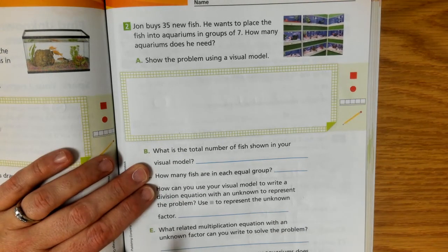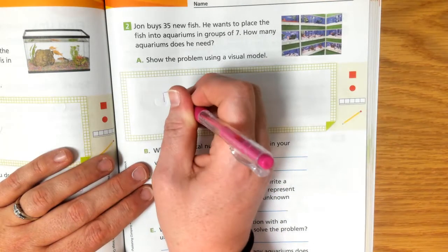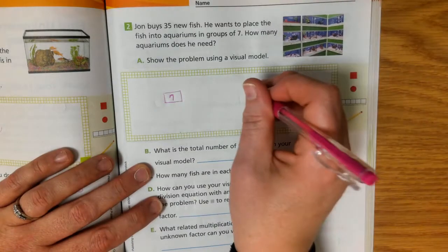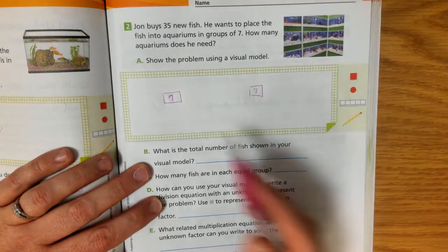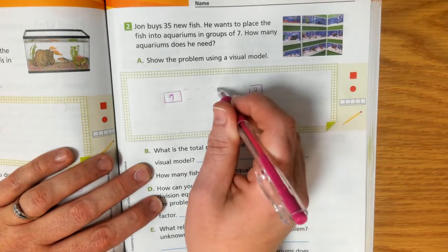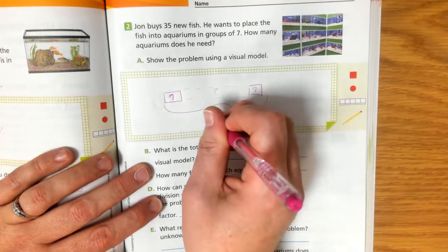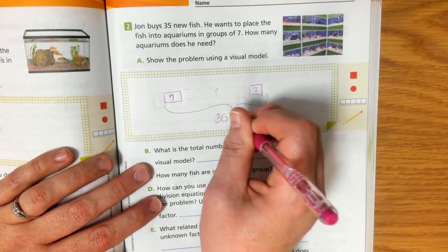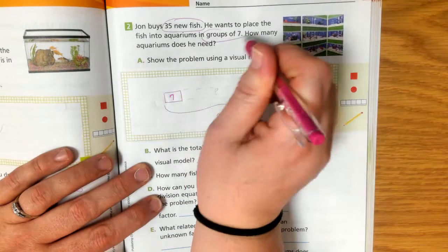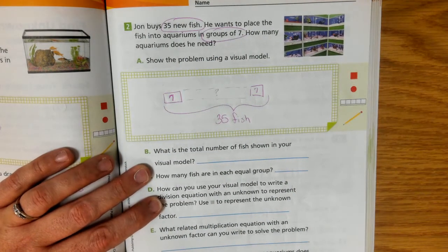Well, we know he has groups of 7, right? So there's going to be 7 inside each aquarium. But we don't know how many aquariums there are. So this is like our unknown, right? But we do know there are how many fish? There are 35 fish. So the information we do know is that there are 35 fish, and they are in groups of 7. We just don't know how many aquariums.